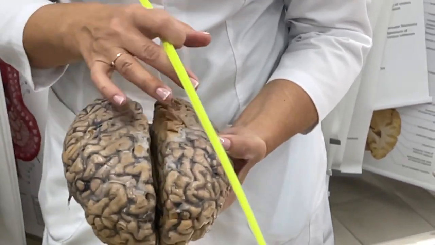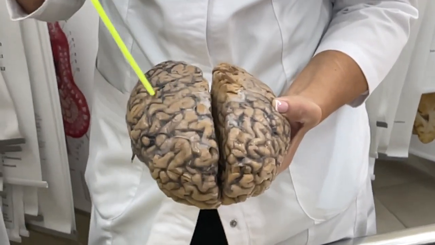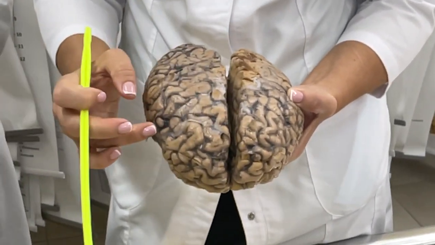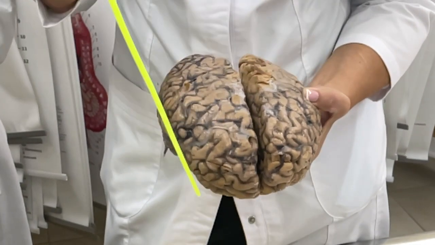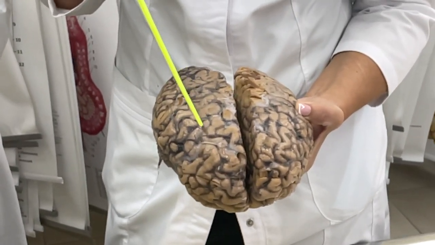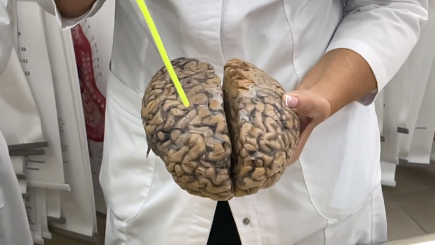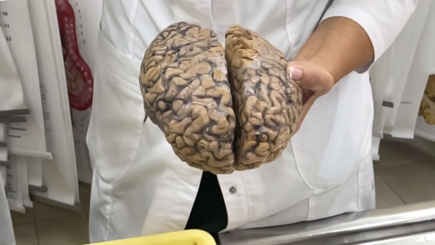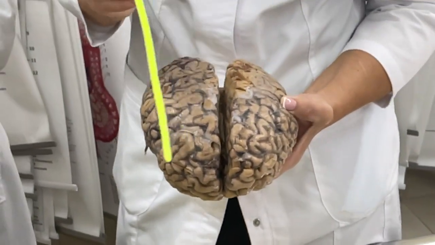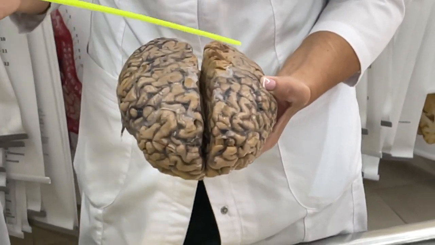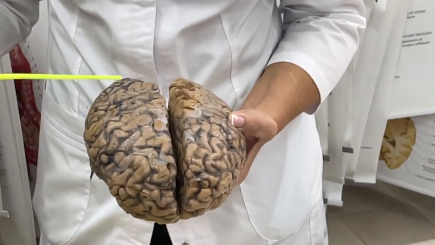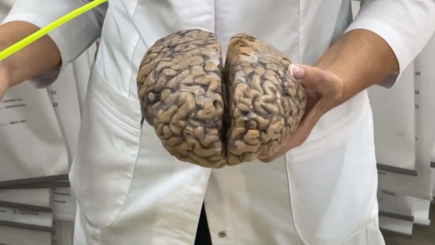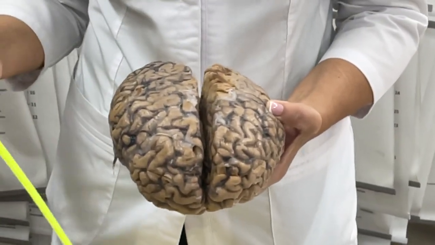picture to demonstrate the surfaces of hemispheres, and you will draw on these copies the grooves on the surface of hemispheres and the protrusions located between them, which are called gyri. So one gyrus, and if they are plural, they are gyri. But before we describe each of these grooves and gyri formed between them, we should divide each hemisphere into lobes.